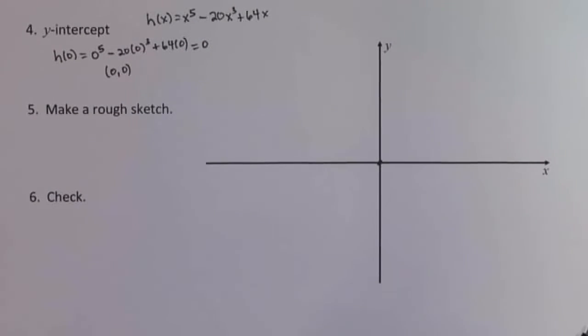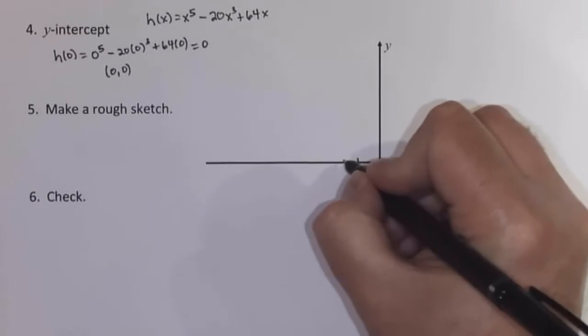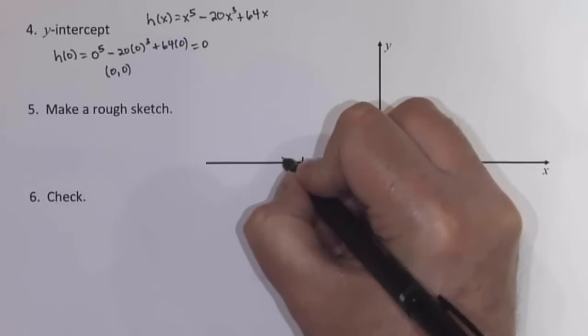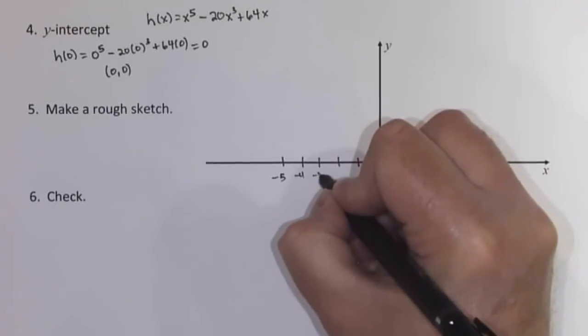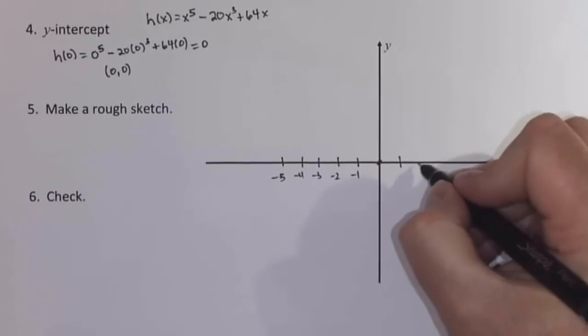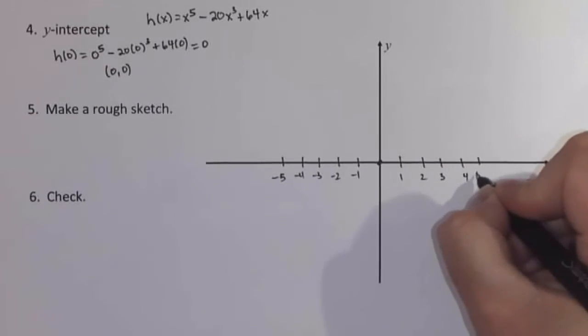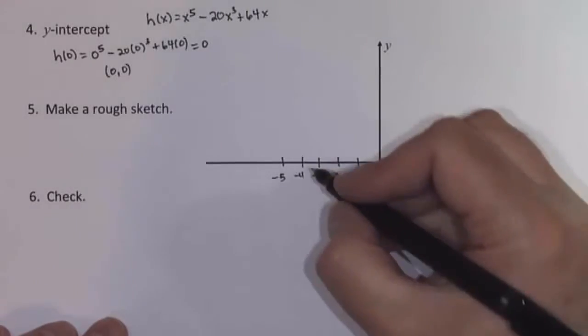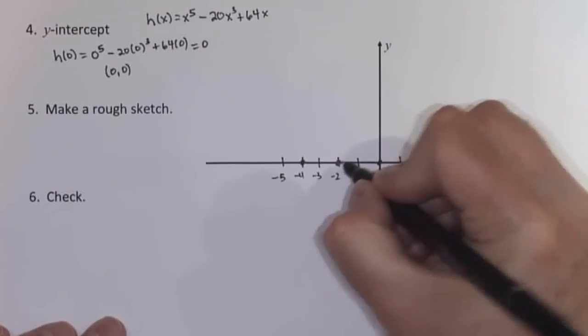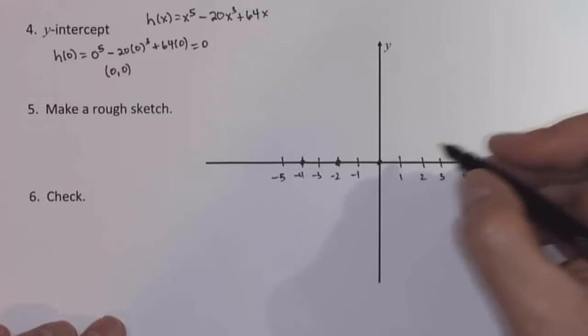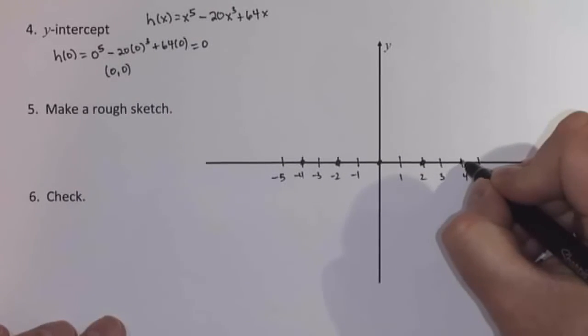So now we're ready to make our rough sketch. In step 2, we found that the zeros, and thus the x-intercepts, are occurring at negative 4, negative 2, 0, 2, and 4. So if here is negative 1, negative 2, negative 3, negative 4, negative 5, and 1, 2, 3, 4, 5. We know we have x-intercepts at negative 4, at negative 2, at 0, at 2, and at 4.